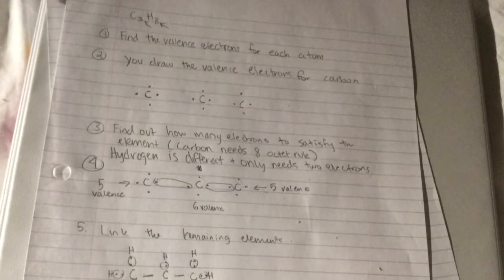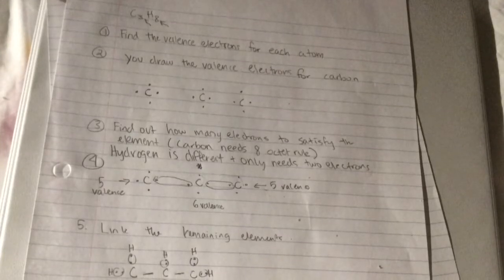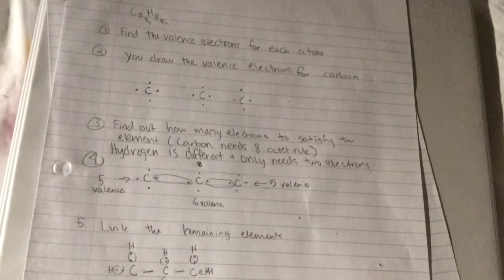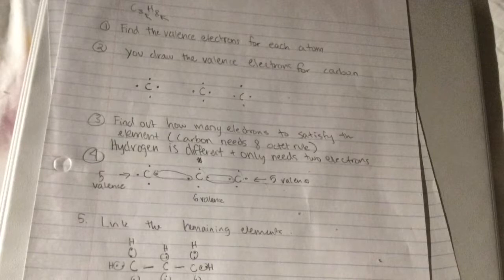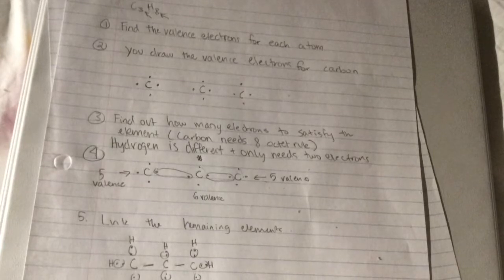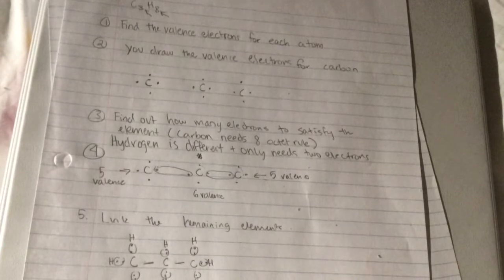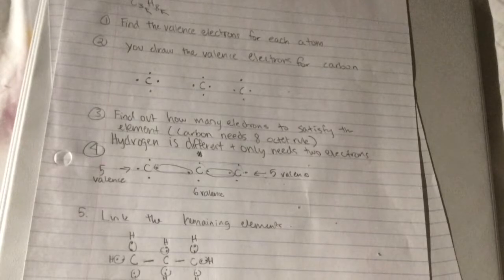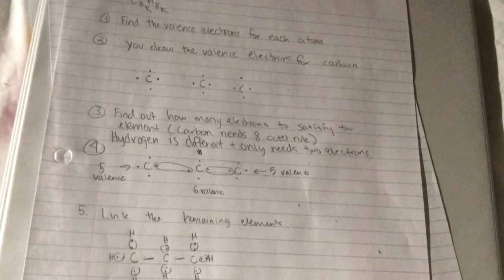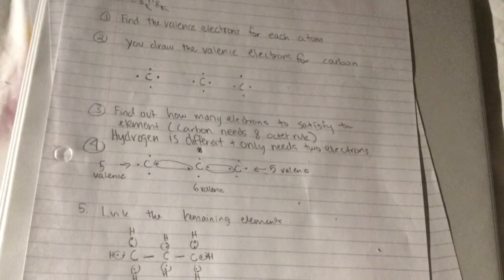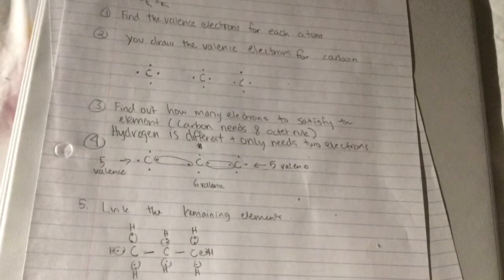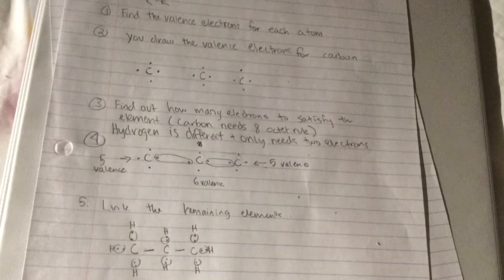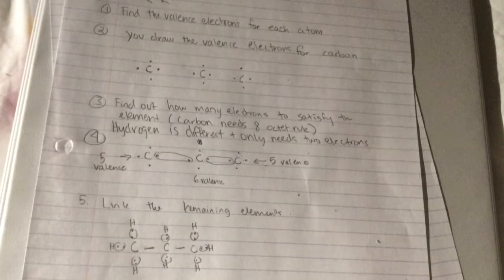Today I'm going to be showing you how to do a Lewis dot structure of the covalent bond of carbon and hydrogen. First, you want to find the valence electrons for each atom, which you can find in the periodic table. Second step is you draw the valence electrons for each atom. So carbon, as an example, I show it has a valence electron of 4, so you draw 4 dots on the outside.